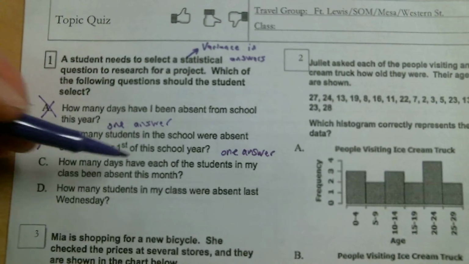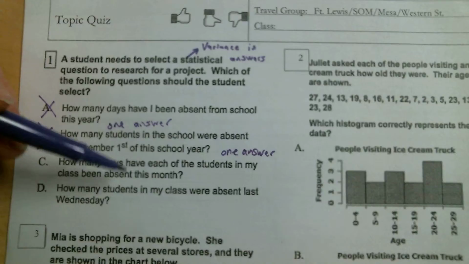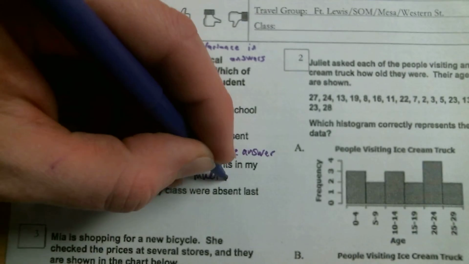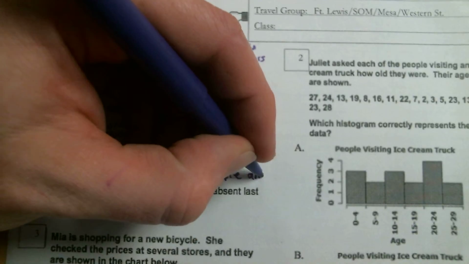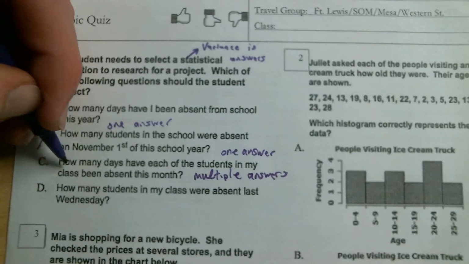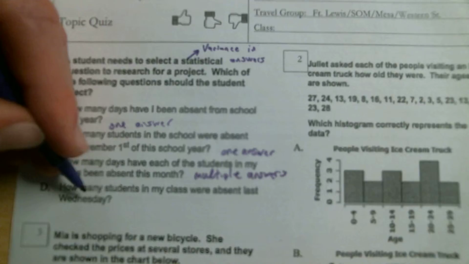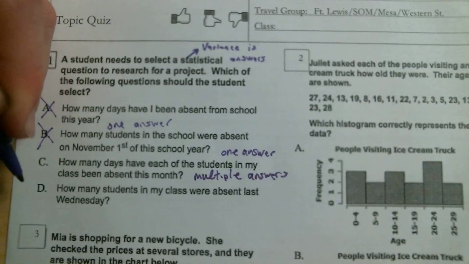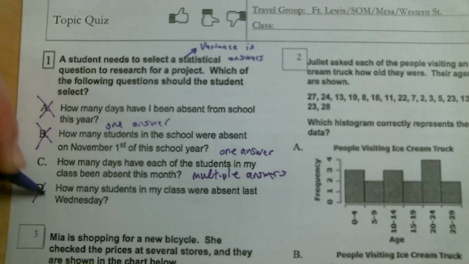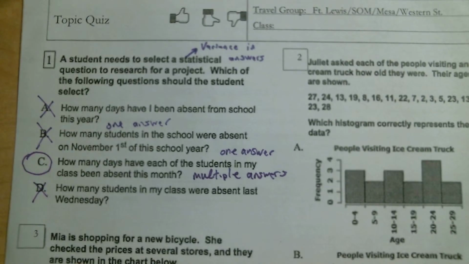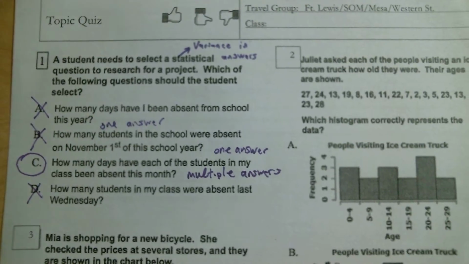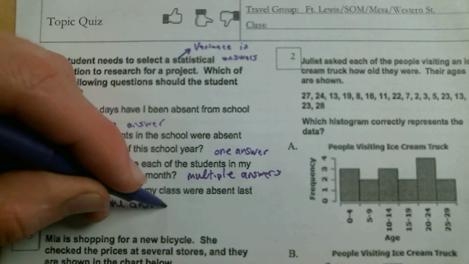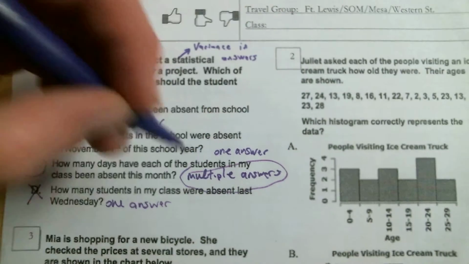How many days have each of the students in my class been absent this month? Well, there's multiple answers here, so it looks like this is a potential answer to our question. This is a potential statistical question. How many students in my class were absent last Wednesday? We're only going to be able to give you a certain number, like 12 students or so. So C is the only correct answer on number 1. All the others only have one answer. And remember, a statistical question has multiple answers to it.